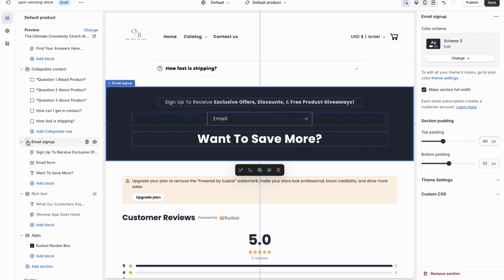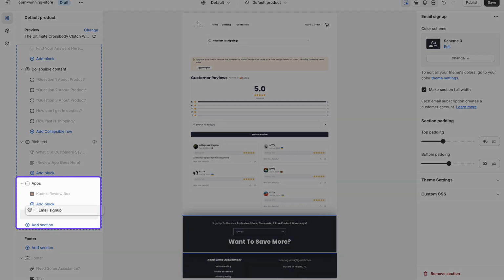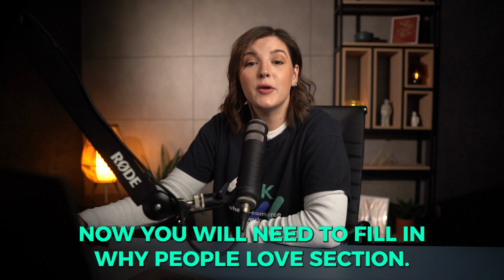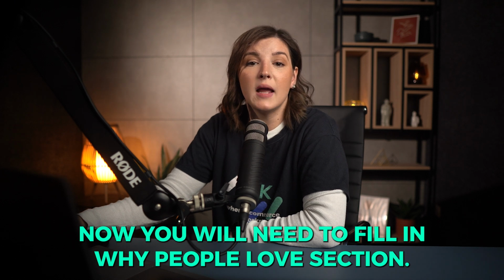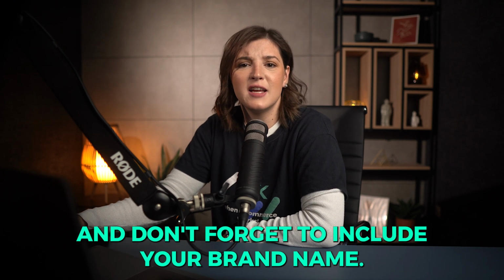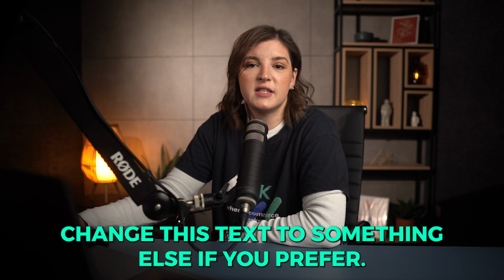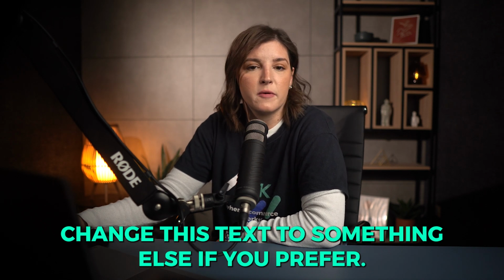Lastly, ensure that the email subscription section is placed next to the footer. Now you will need to fill in why people love section, and don't forget to include your brand name. Of course, you can choose to change this text to something else if you prefer.